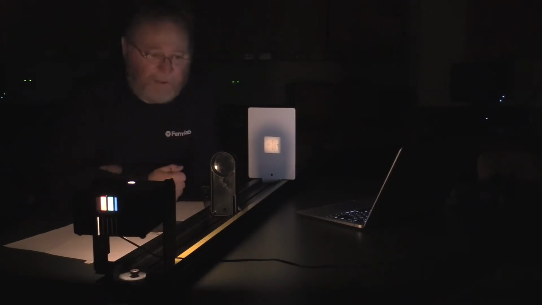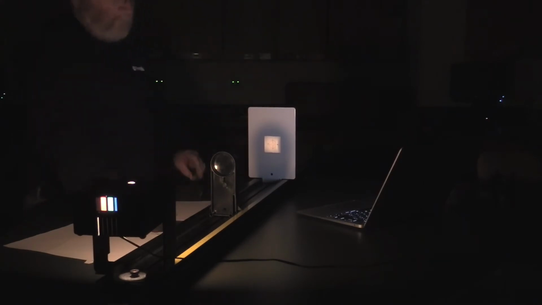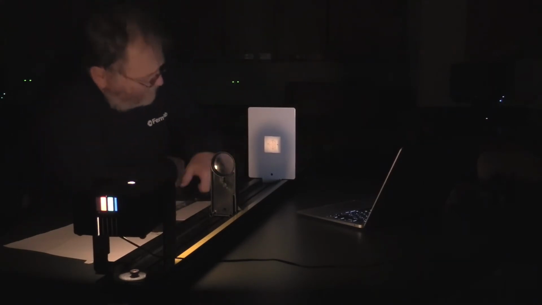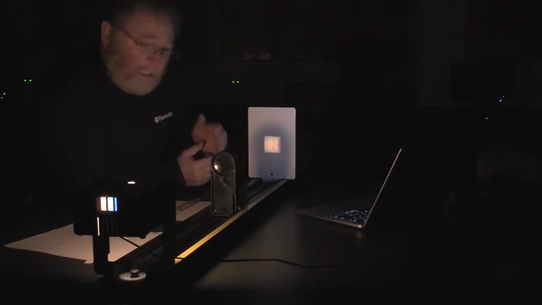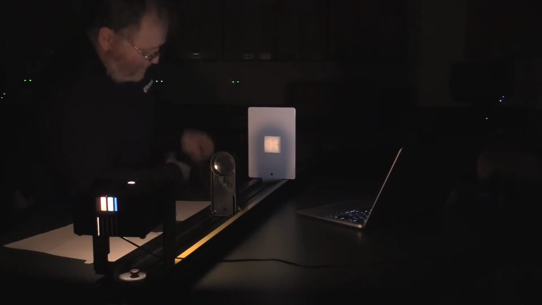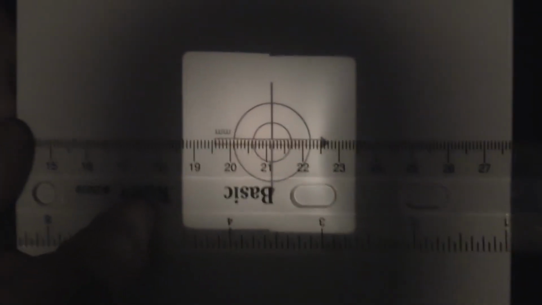All right, measure. Oh, first off, arrows down, upside down. Images in front of the lens. Okay, now let's measure. So I'm going to put 20 on one edge.